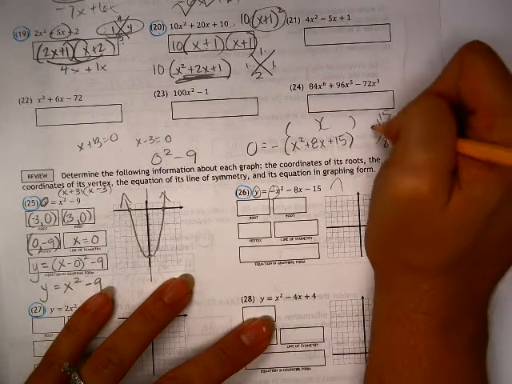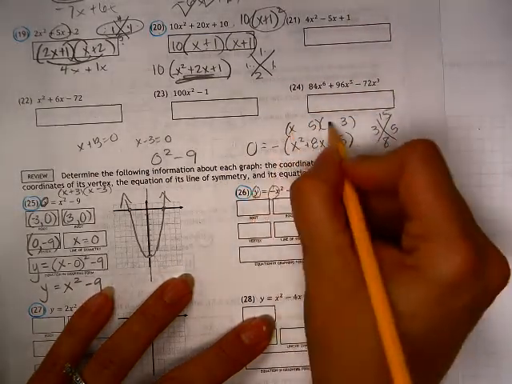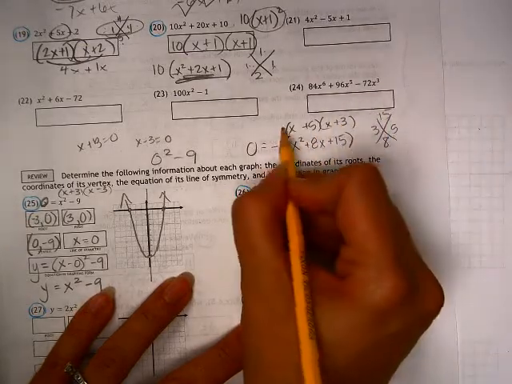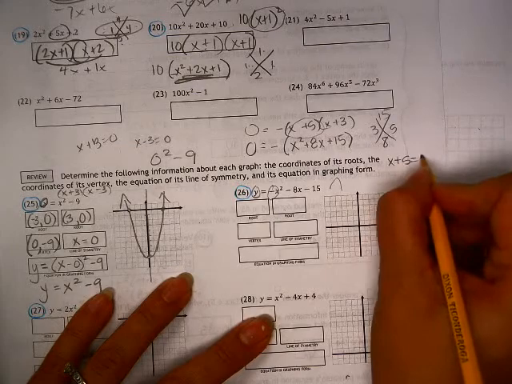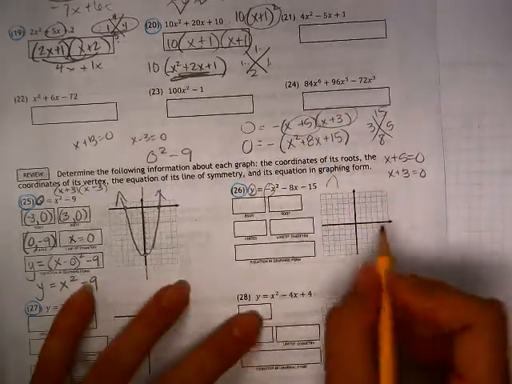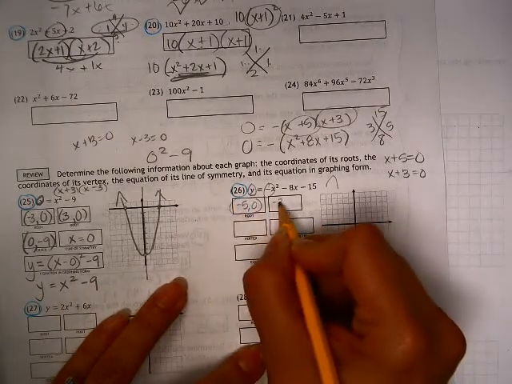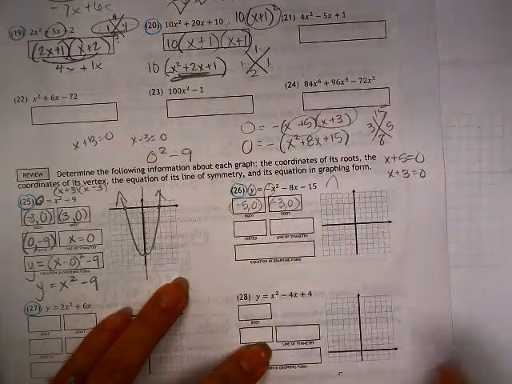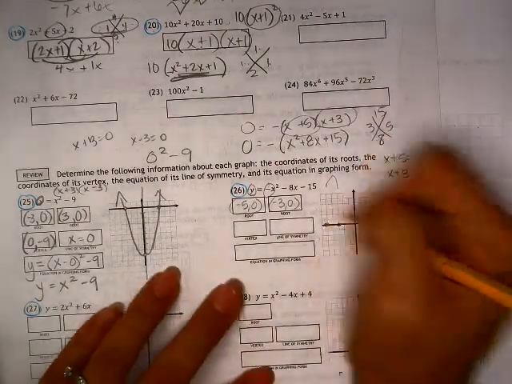15 and 8 would be 5 and 3. So 5 and 3 multiply to get 15 and combine to get 8. So I'm going to set that equal to 0. And I'm going to set that equal to 0. Go ahead and solve. And then we're going to go ahead and put them in here. Here's one and here's the other one.